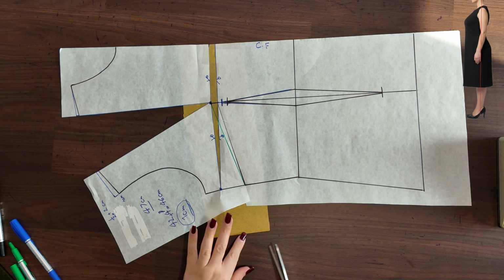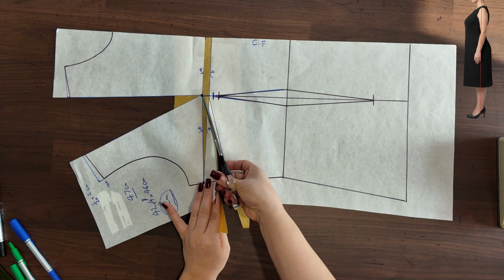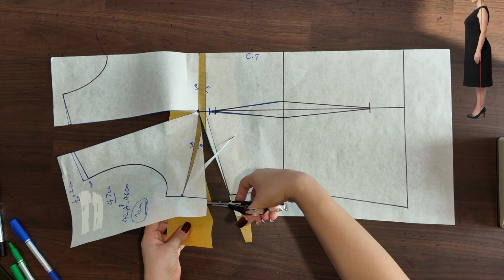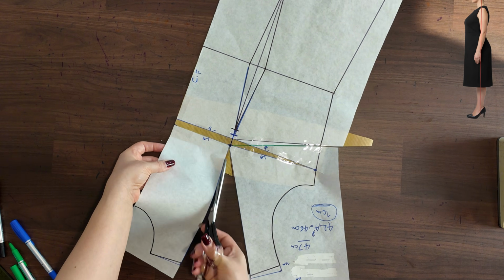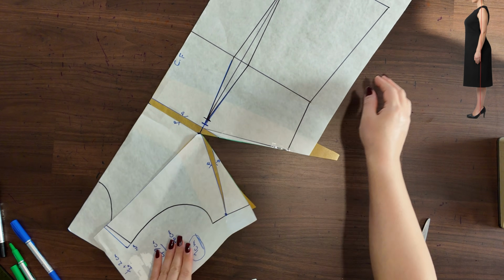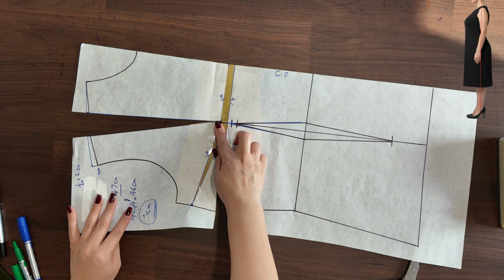Finally, to complete our work, I transfer the shoulder dart back to the side seam. Now, my front pattern is fully corrected based on the overly prominent bust body feature and is ready to guarantee you a garment with a flawless fit.